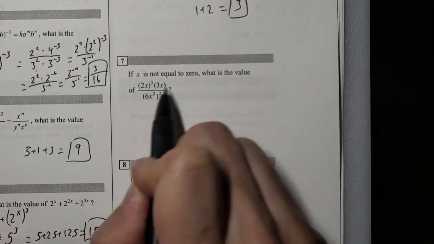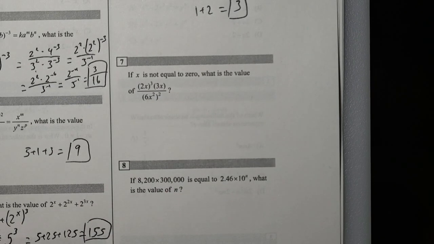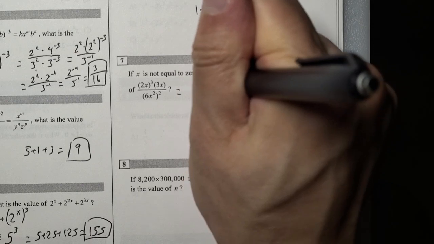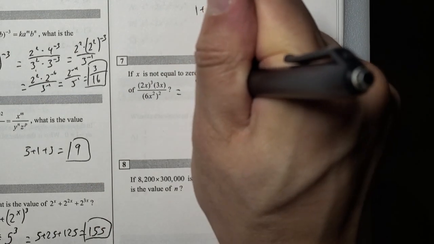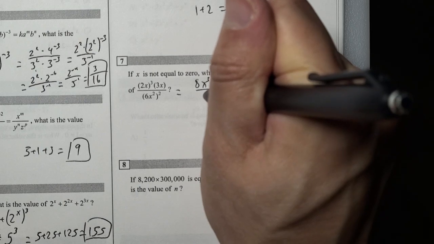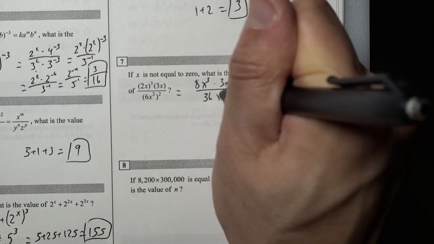If x is not equal to 0, what is the value of this guy? So it looks like we got to simplify. So let's distribute this square to each of those first, and this cube to each of these. So that would be 8x cubed times 3x over 36x to the 4th.